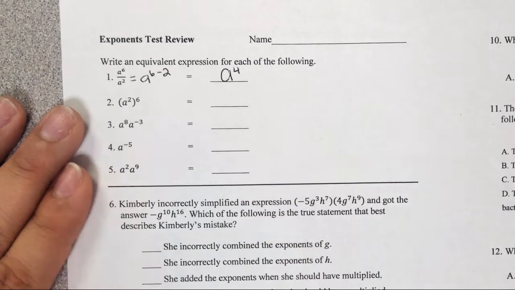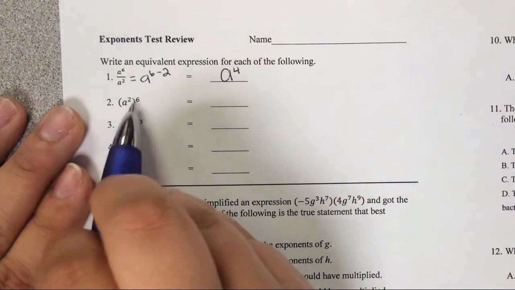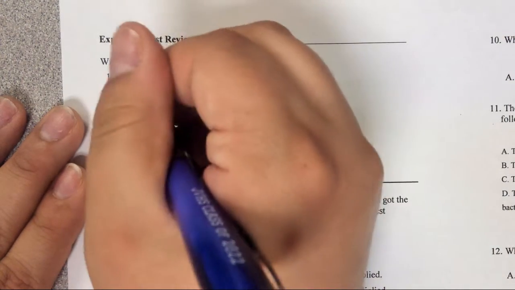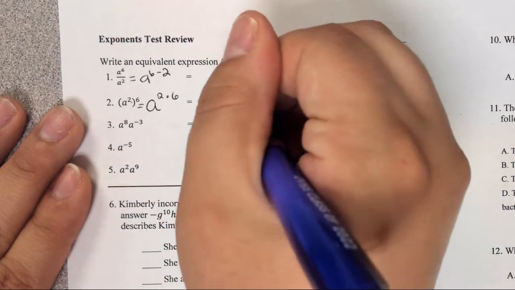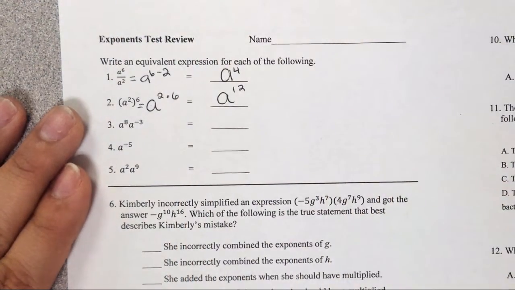Right here, I have a squared raised to the 6. What am I going to do here? Add? Nope. If they're next to each other, what do I do to them? Multiply. A to the 2 times 6, which is a to the 12.